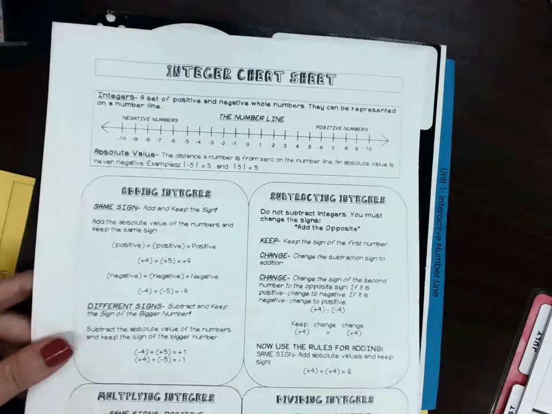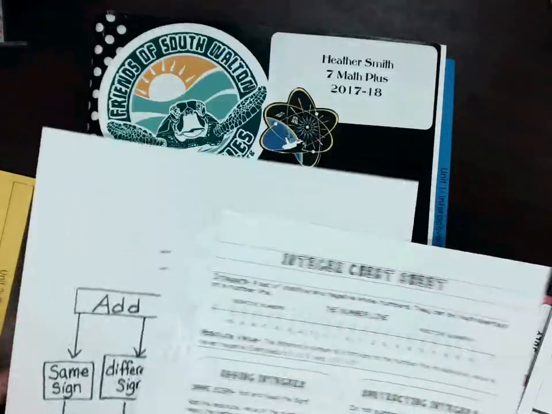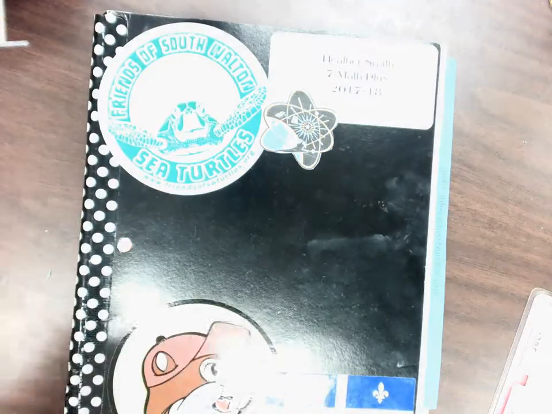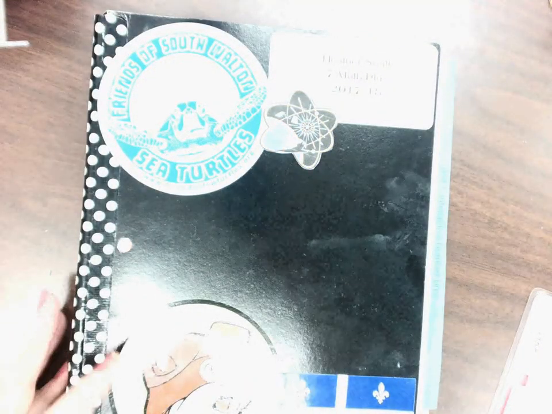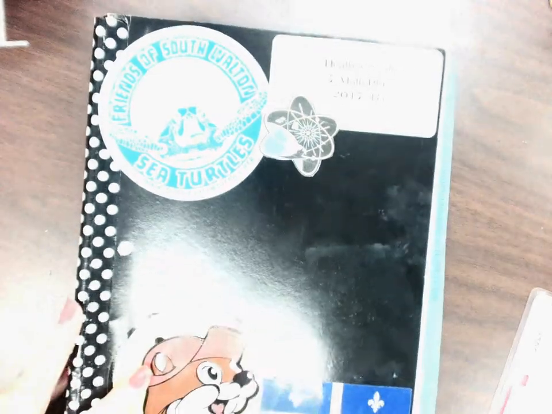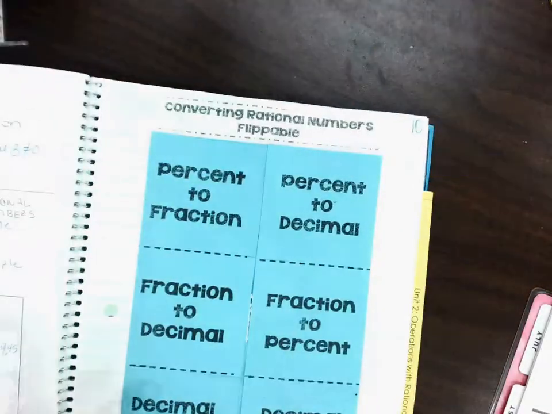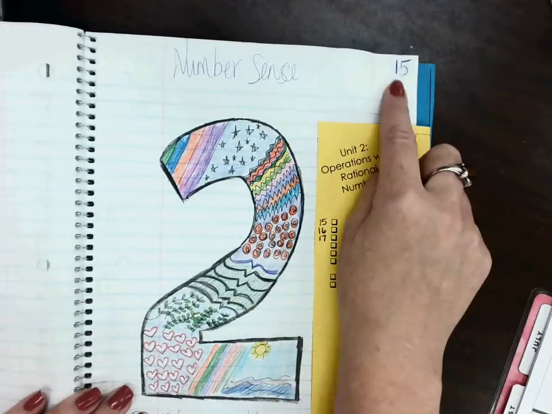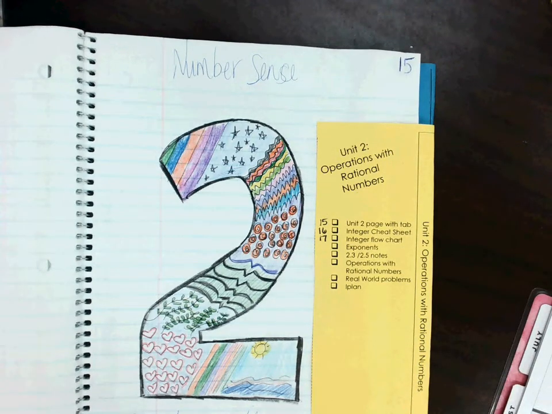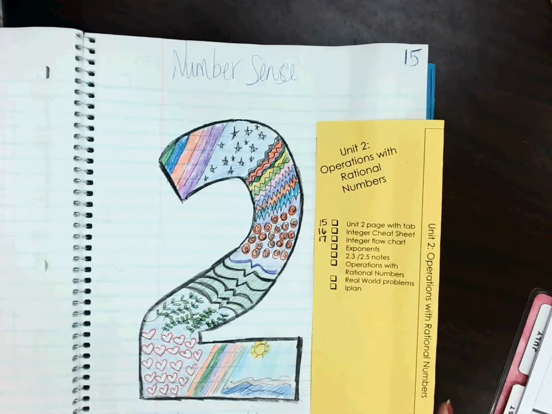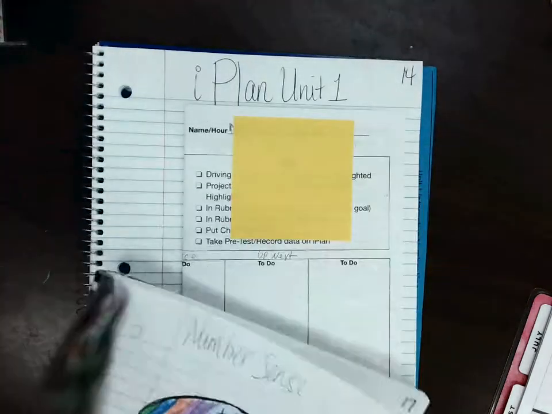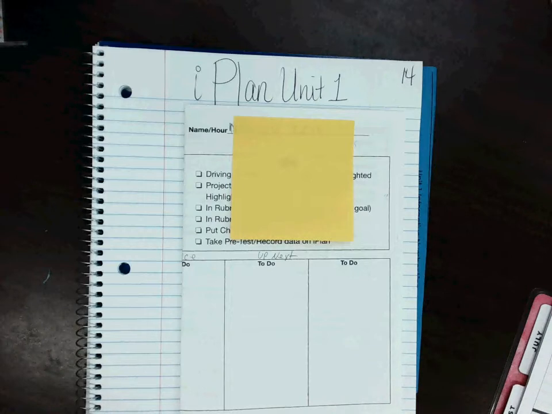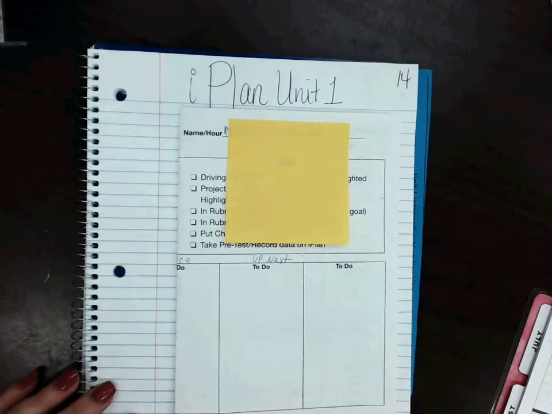You're going to need the integer cheat sheet and the integer flowchart, both from the activity table. I'm going to show you how to get your first couple of pages in your interactive notebook. So I have mine here to show you. I've already put in my yellow tab, as you can see, and it should be on the page with the 2, and it should be on page 15. However, you guys really struggled with the tabs for Unit 1, so I wanted to grab a student's interactive notebook and walk you through once again on how to do that.